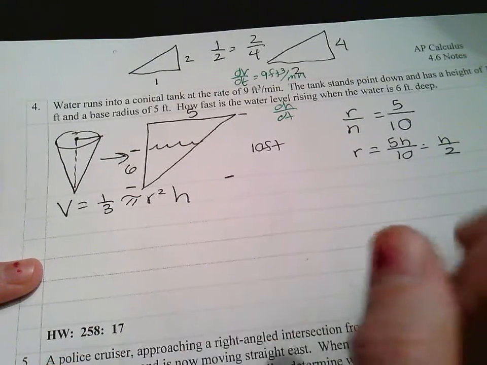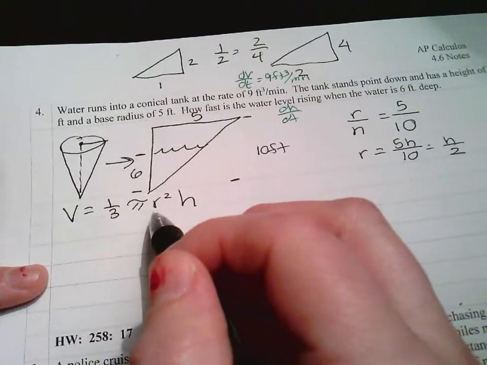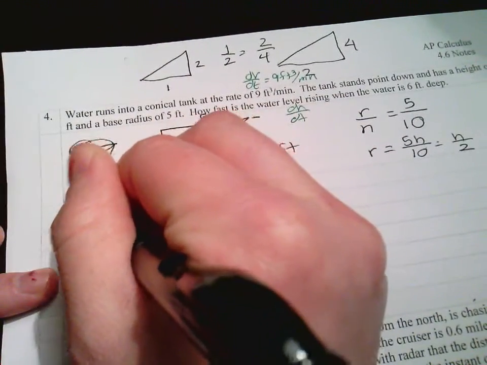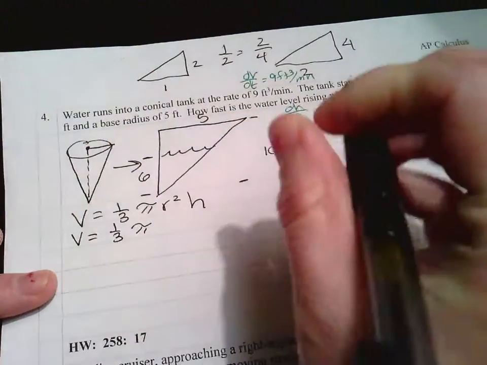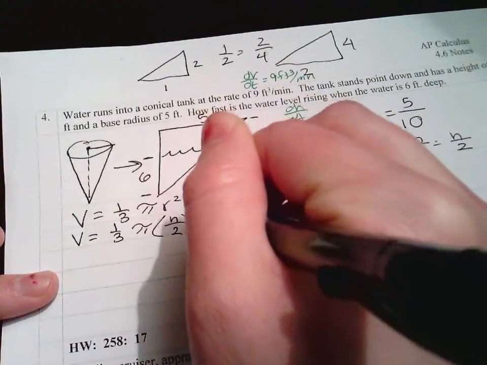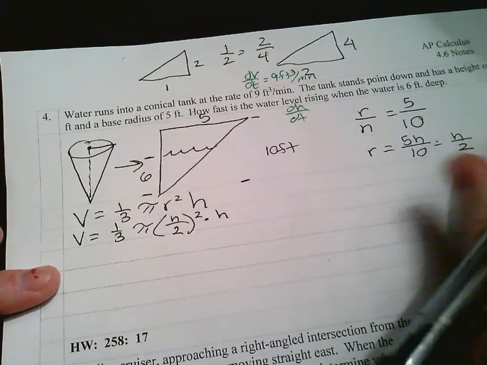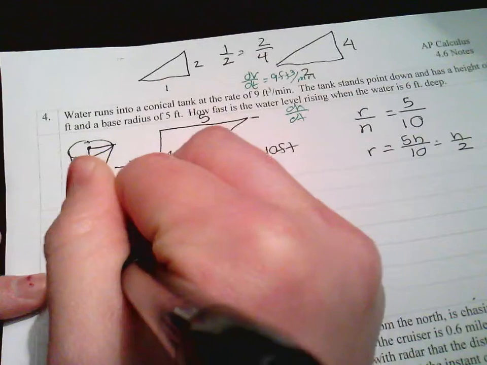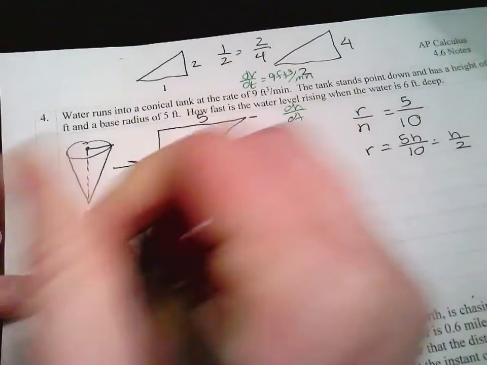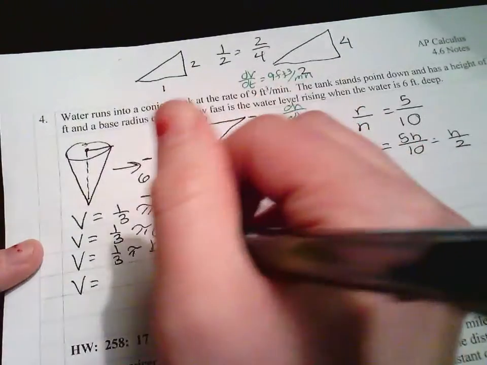Okay, so that's a constant. So we're going to turn R into H over 2. Not doing any differentiation yet. We're just going to have too many unknown variables, so we're just substituting some things in. Okay. Now, if you simplify that, you're going to have V equals 1/3 pi H squared over 2 times H. So V is going to be 1/3 times 1. No, that's 2 squared.